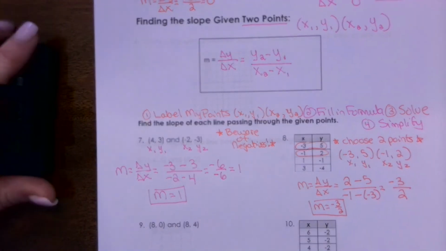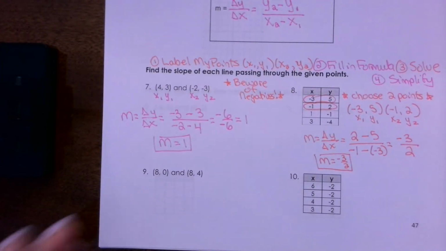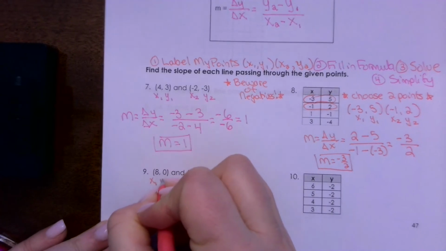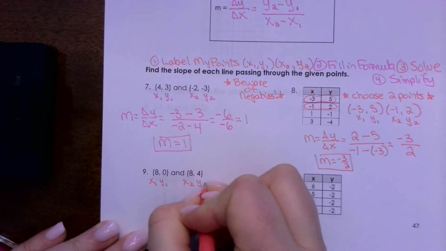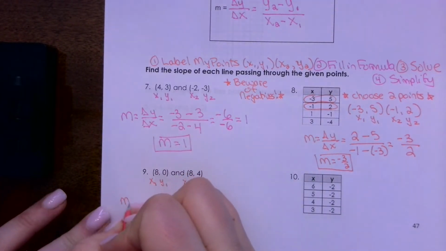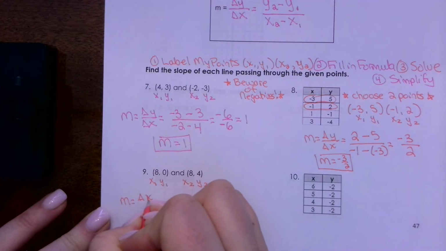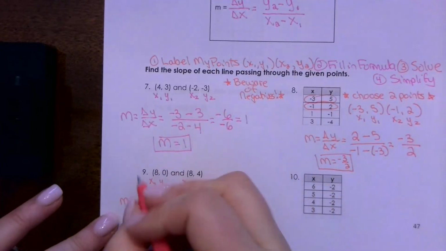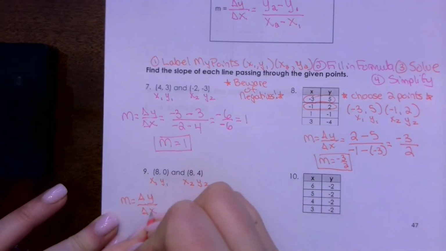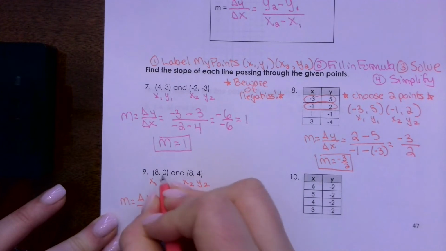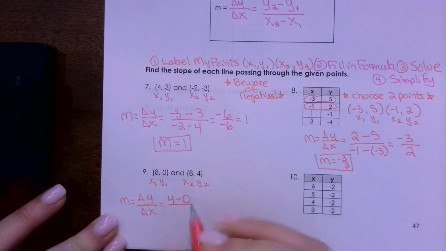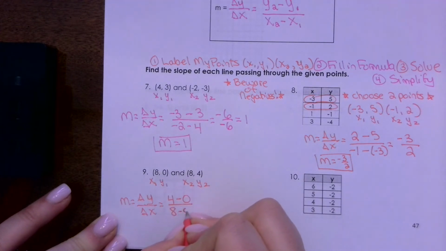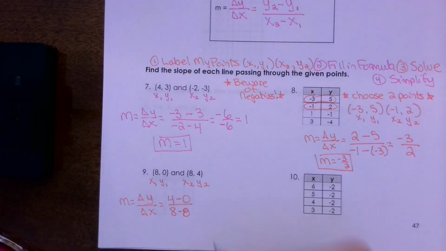Okay, let's take a peek at number 9. I'm going to label my points. I start the same way every time. x1, y1, x2, y2. I'm going to fill in my formula. Oops, I meant to write a y. I was looking at the x as I was writing, and that distracted me. Excuse me. Over the change in x, y2 is 4 minus 0. 8 minus 8. I'm predicting I'm going to have a 0 in my denominator.